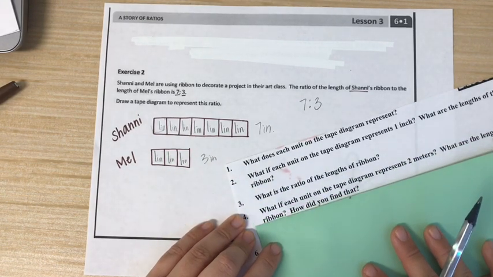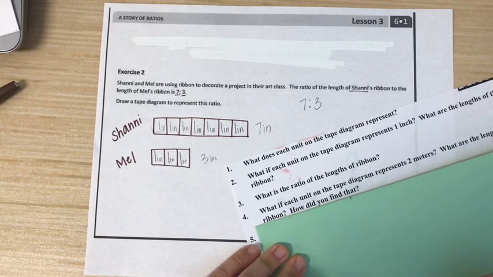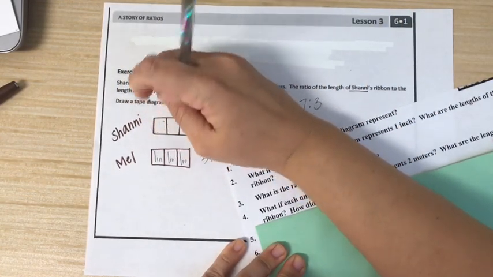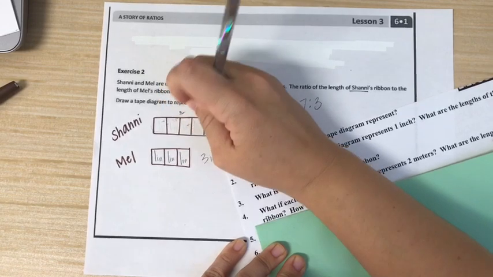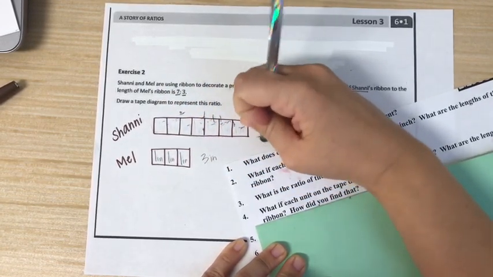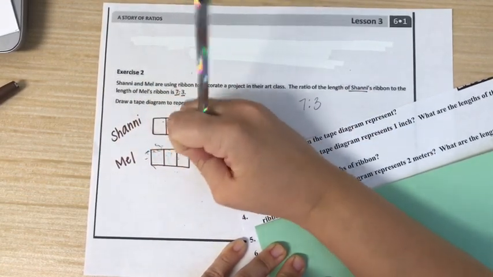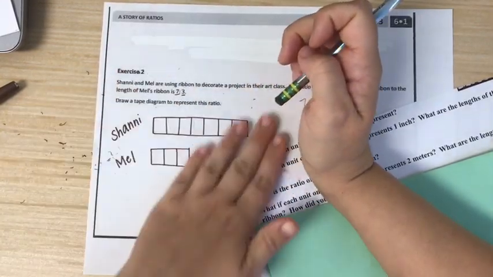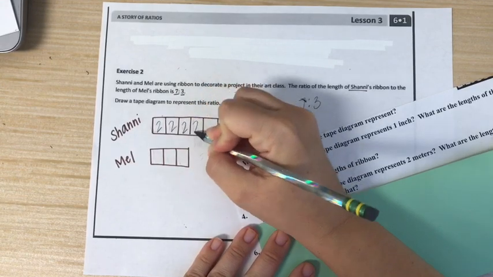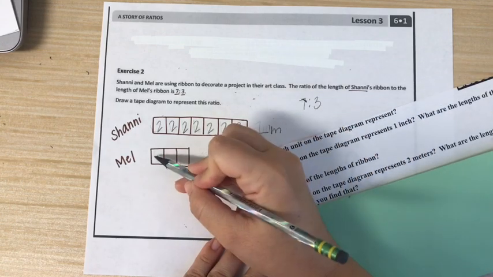Now, what if we change each unit on the tape diagram to represent 2 meters? What would the length of the ribbon be? So now I'm going to erase the inside here, and instead of each unit just being 1, let's take a look if each unit was 2 meters. So we're going to go back through here and put a 2. So now each unit represents 2. I'm working with meters.